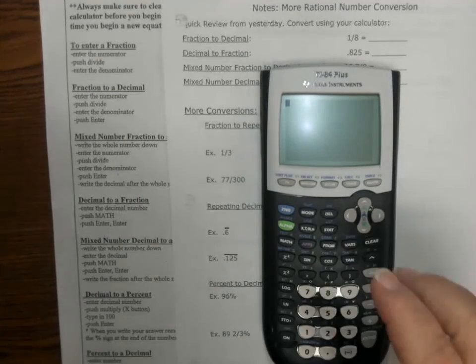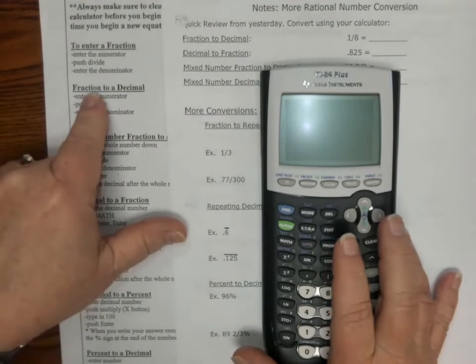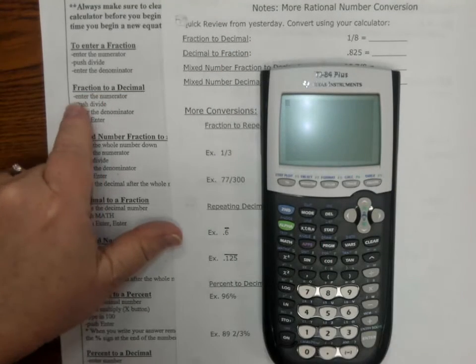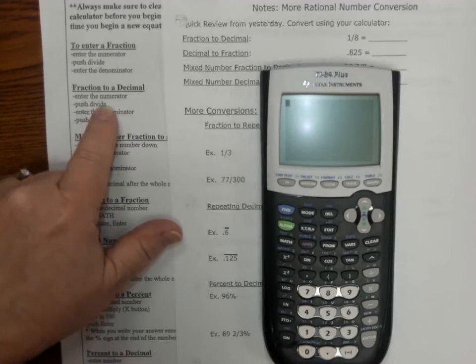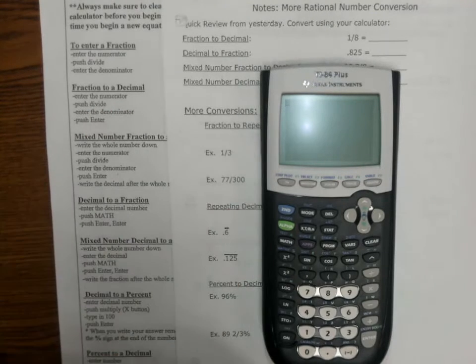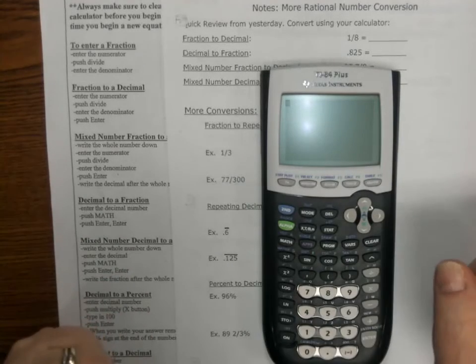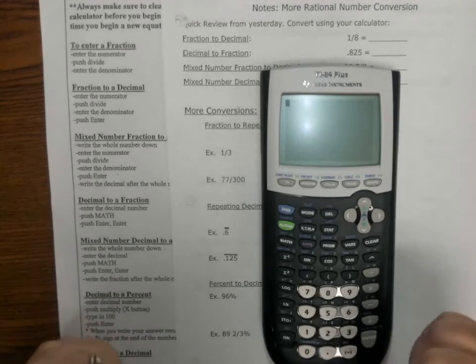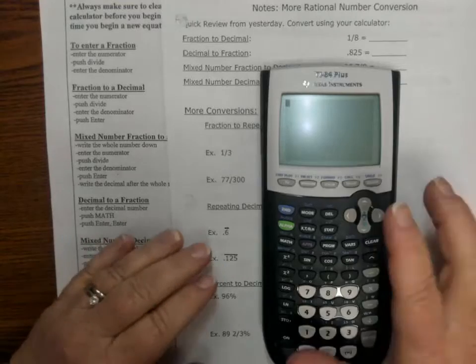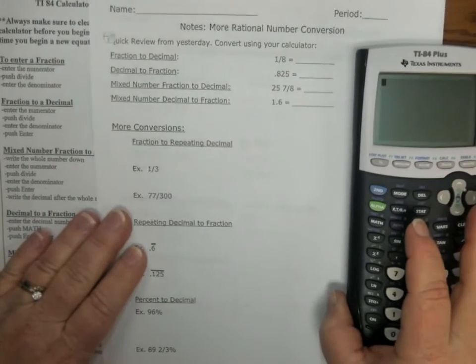Let's go. First thing we have is fraction to decimal, so we're going to go to our sheet, and on our sheet, fraction to decimal is right here. It says enter the numerator, press divide, enter the denominator, press enter. Remember, as I do these videos, that if I'm going too fast for you, you are more than welcome to pause it, but it's very important that you're pushing the buttons in the calculator and writing the things down as I am doing them so that you get the practice. And when you get to your practice sheet, you will know what you need to do.